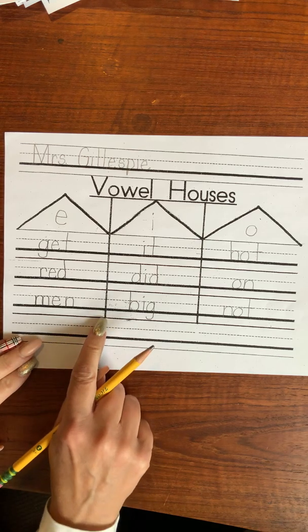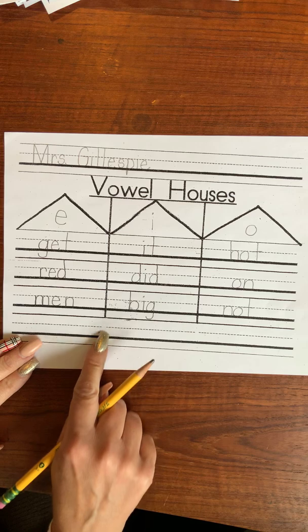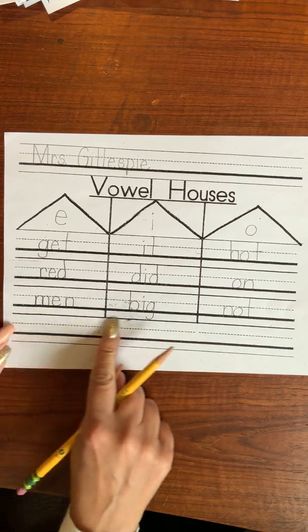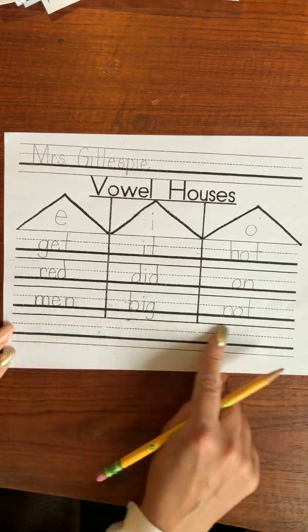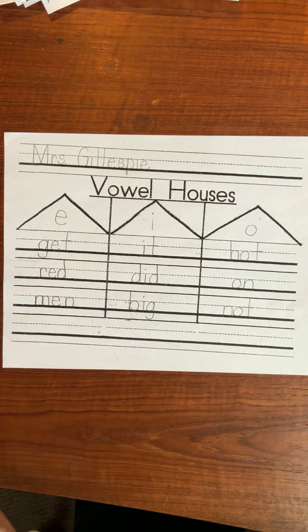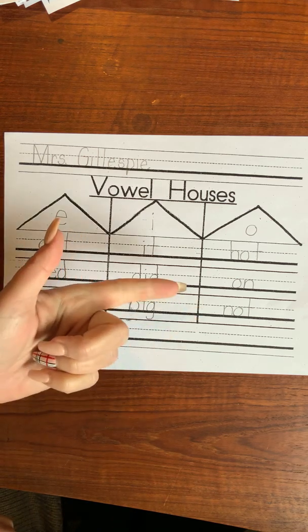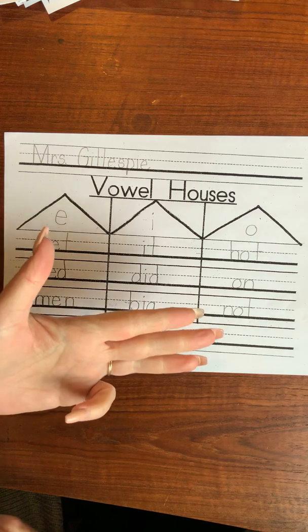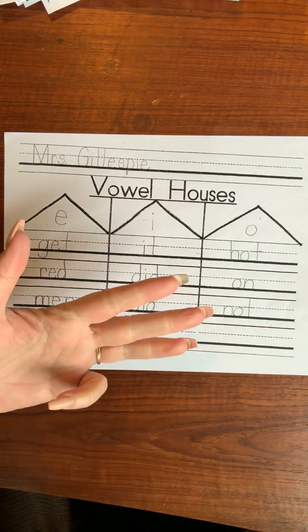Now, look at this, it is not separated down here anymore. That line does not come down here anymore. This space here is for us to write a sentence. So we're going to put these words together and we're going to build a sentence. So listen to my sentence that we're going to build. Did it get hot? It's actually a question. Say it with me. Did it get hot? Let's count how many words. Did it get hot? I had 1, 2, 3, 4 words.